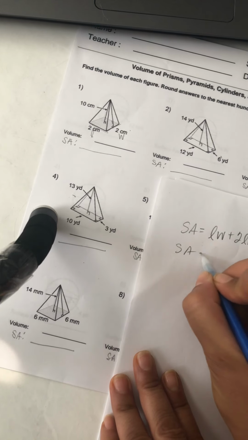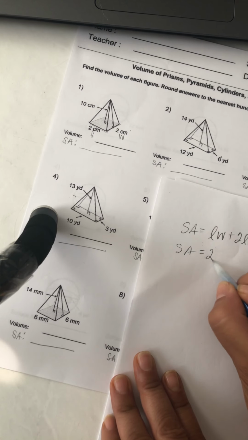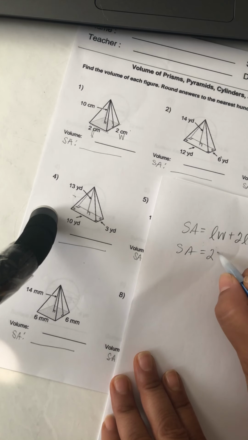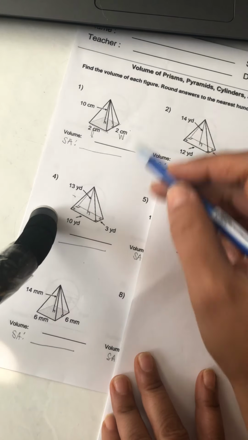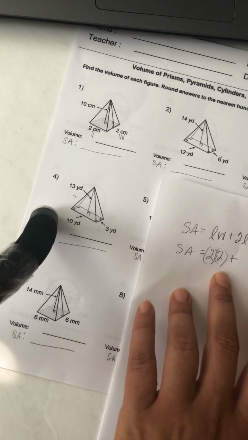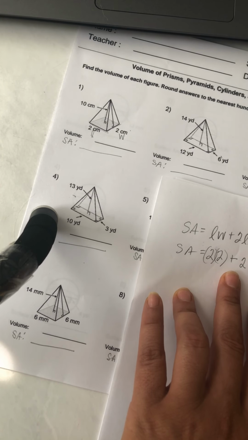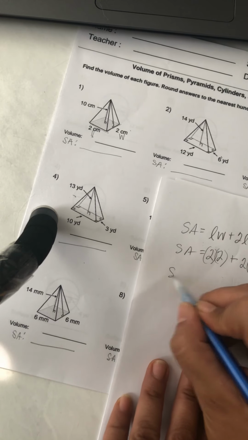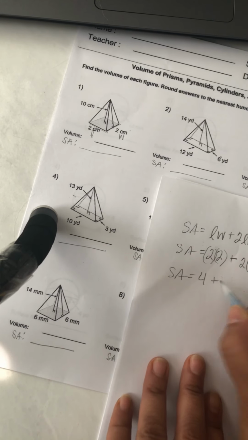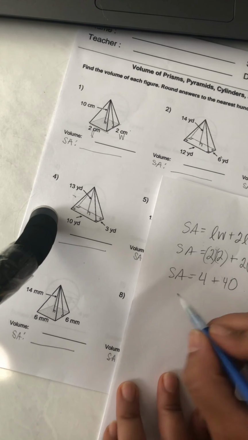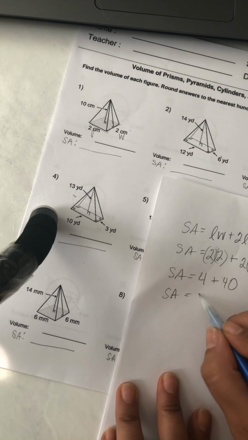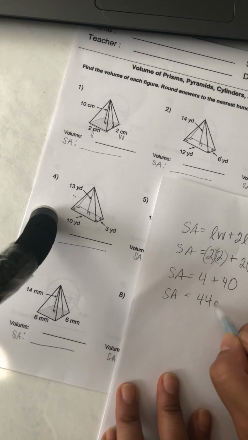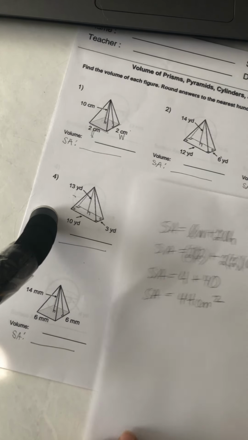So this is 2 times 2, this is the base, plus the area of all the triangles, which would be 2 times the length, 2 times the height. So surface area equals 4 plus 40. Surface area equals 44 centimeters squared.